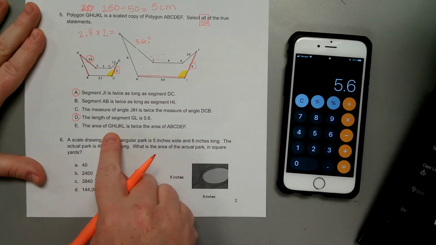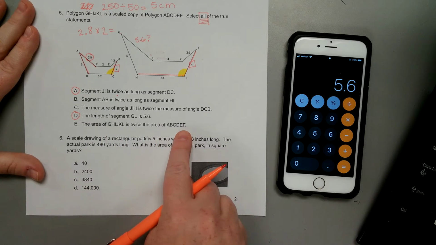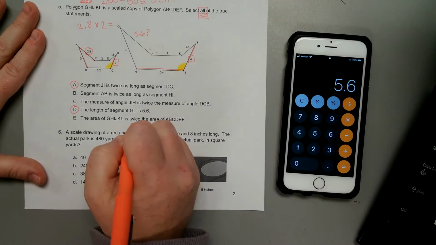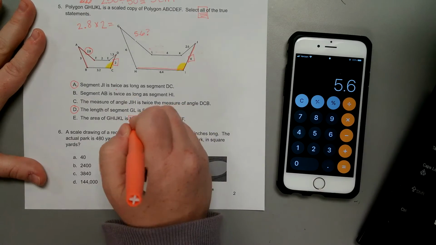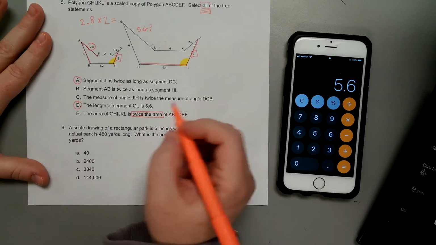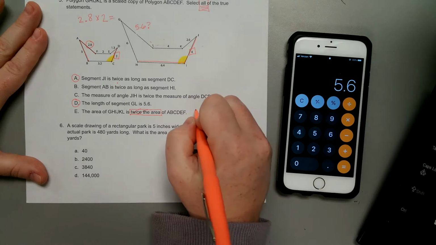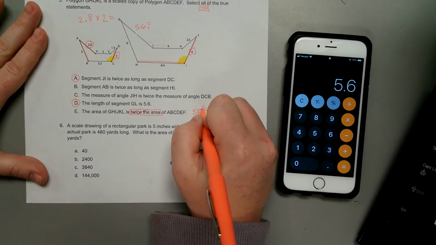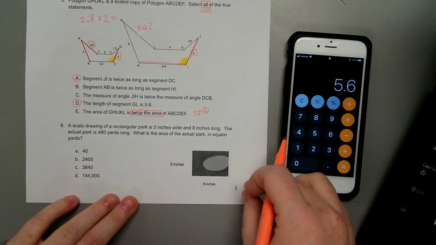The area of GHIJKL is twice the area of ABCDEF. It's not twice. Remember, it's our scale factor squared. So the area of the scale copy is our scale factor squared. That does not mean twice. That is your scale factor times itself. So A and D are correct.